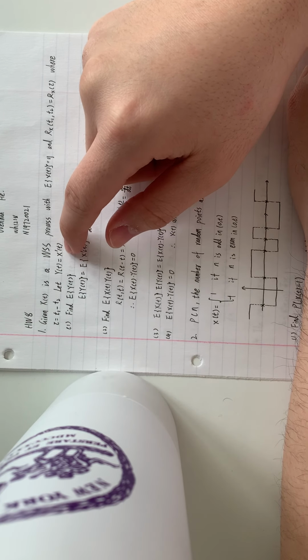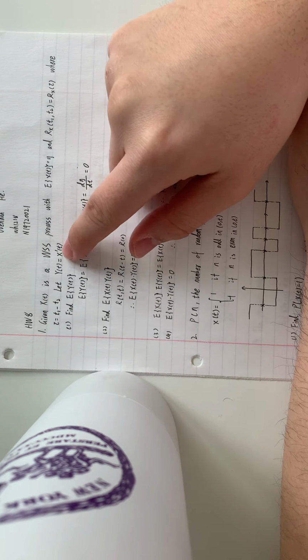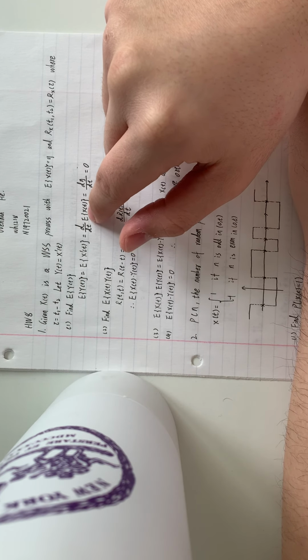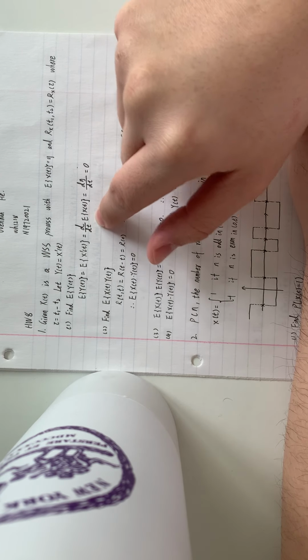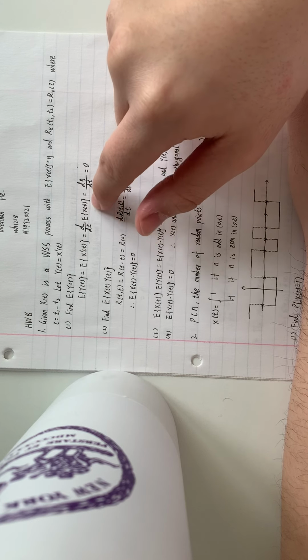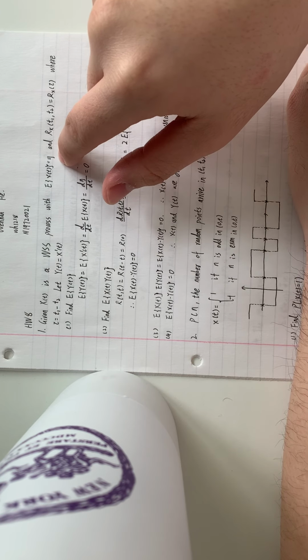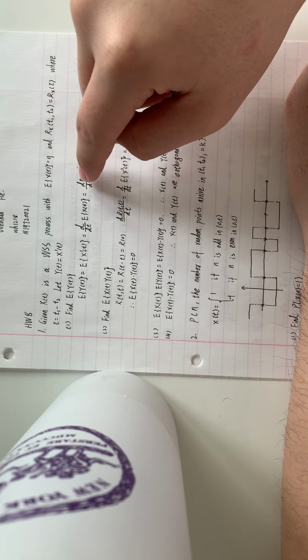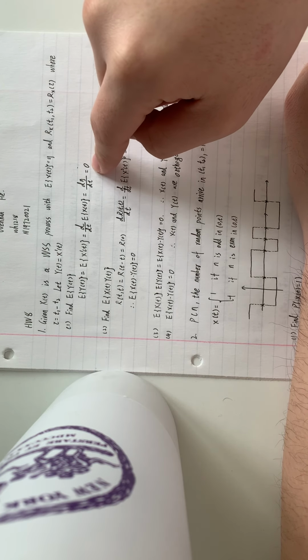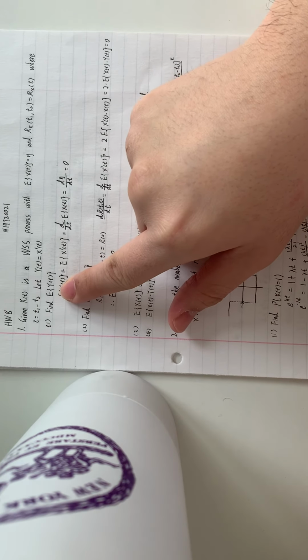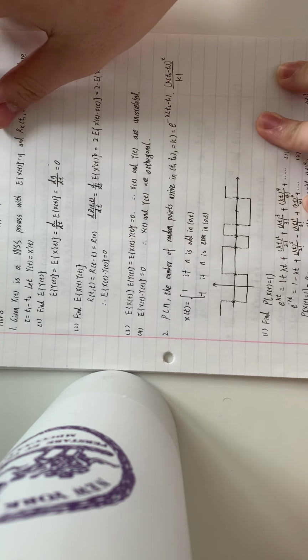Then we plug it in, we take the derivative of the expectation of x of t, and we know this part is equal to eta, which is a constant, and the derivative of a constant is equal to 0. So for the first question, the expectation of y of t is equal to 0.